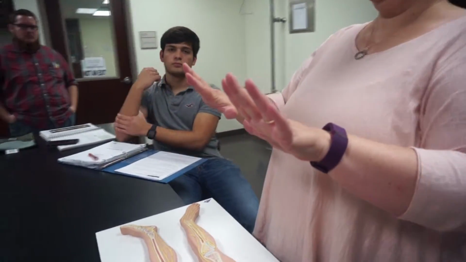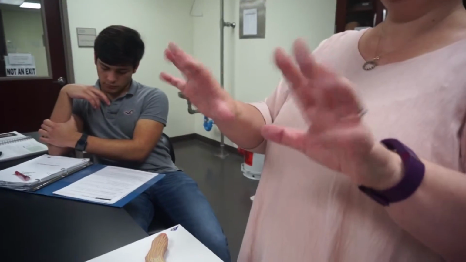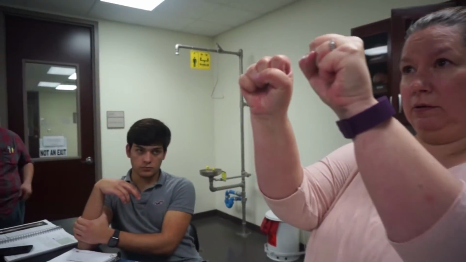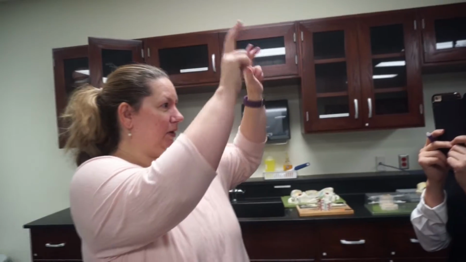With the median nerve, I like this one. If someone has problems with the median nerve, say make a fist. But if they can't, they do this. That's the benediction sign. So if you're Catholic, you should know what I'm talking about.